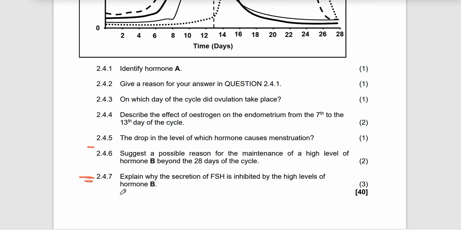So this question is basically asking us about the negative feedback between the follicle stimulating hormone and the progesterone. So we have to explain the negative feedback, because a rise in one hormone inhibits the other. If there are high levels of progesterone, that is going to inhibit the FSH.